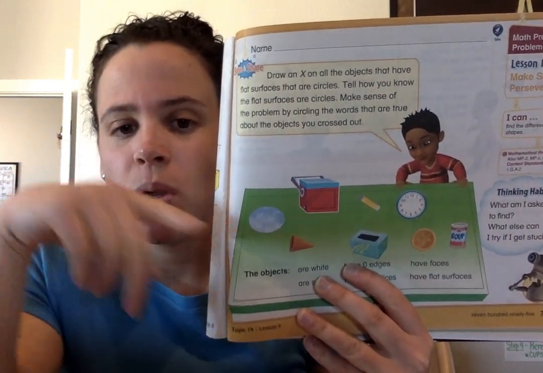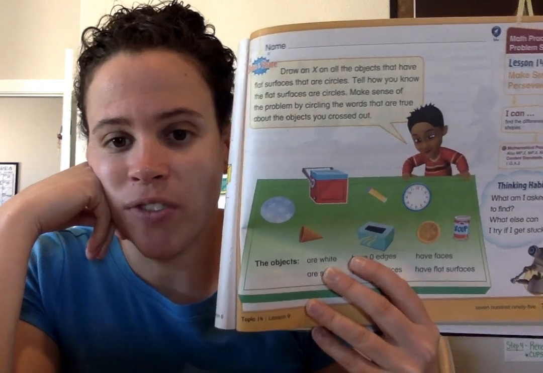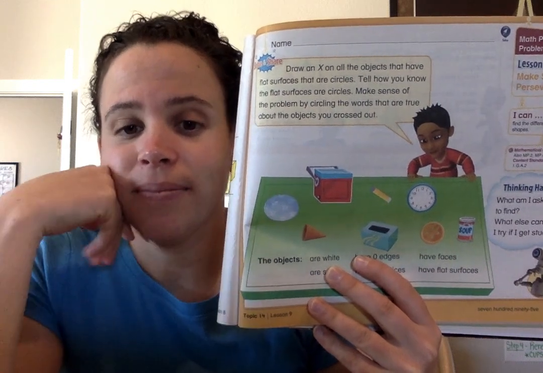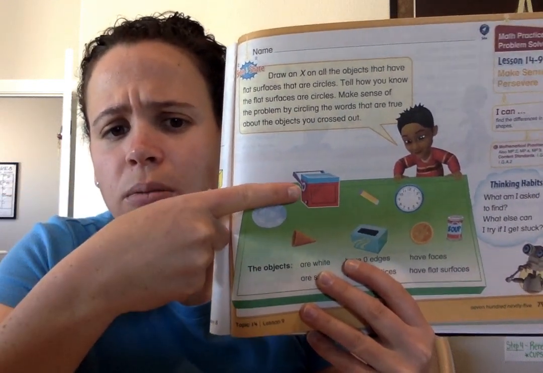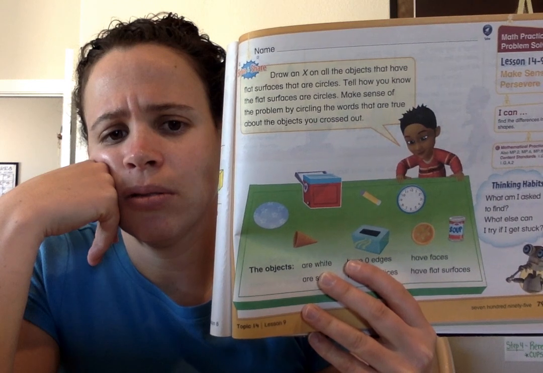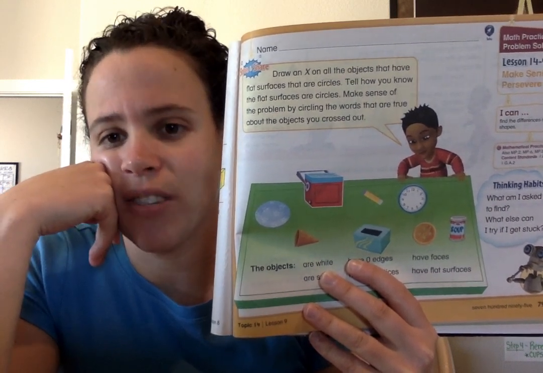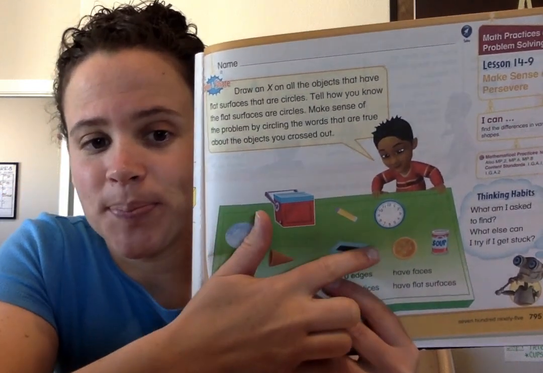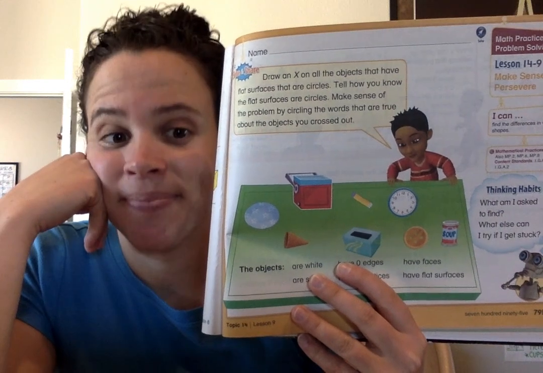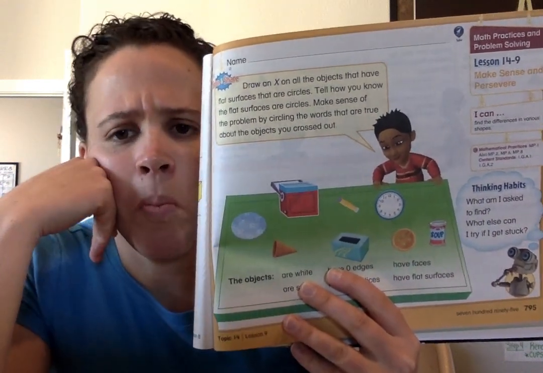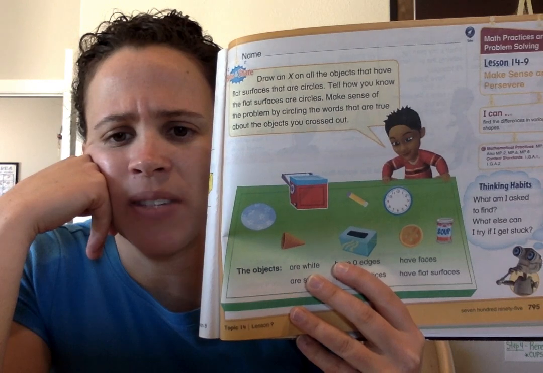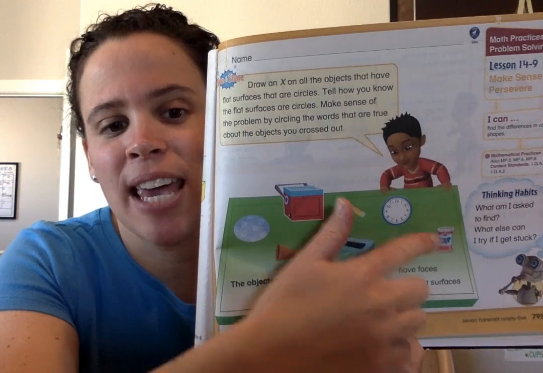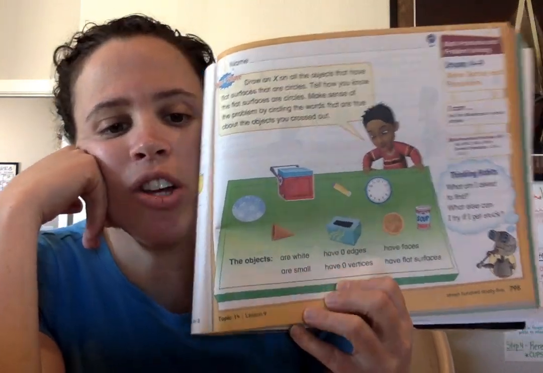Yeah. What about this cone? Any flat surfaces that are circles? Think about the bottom of a cone. Plate? Cooler? Any flat surfaces? What about this button? What about this glue stick? Glue stick's in the shape of a cylinder. Does the cylinder have any flat surfaces that are circles? And same thing with this can right here, okay? So then look down here.